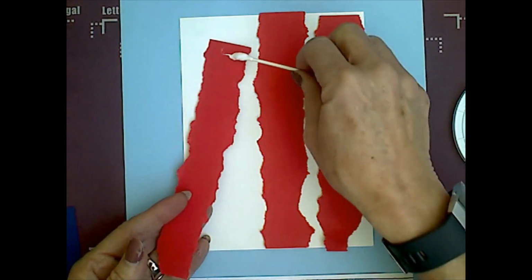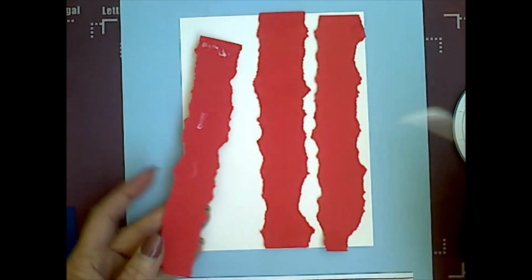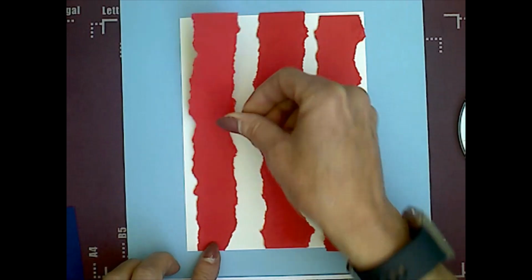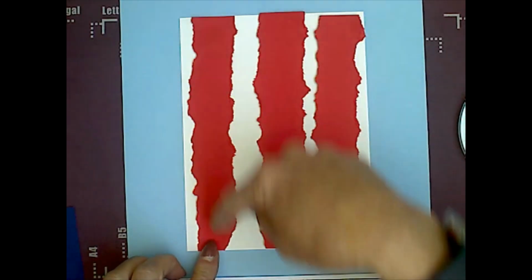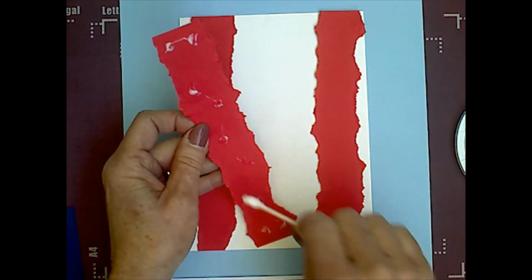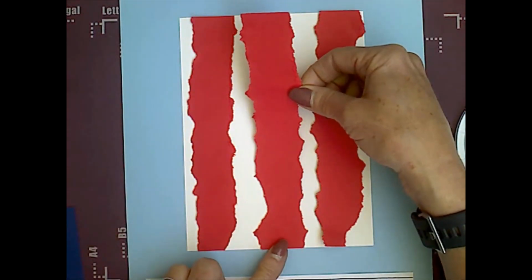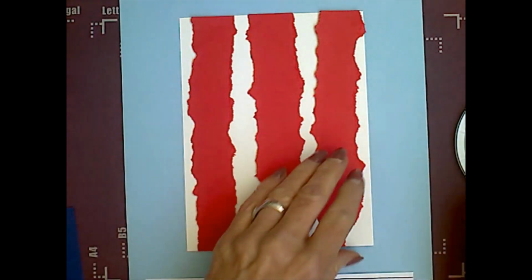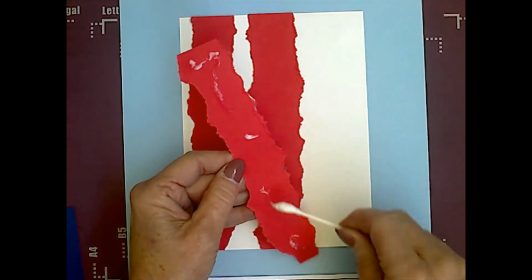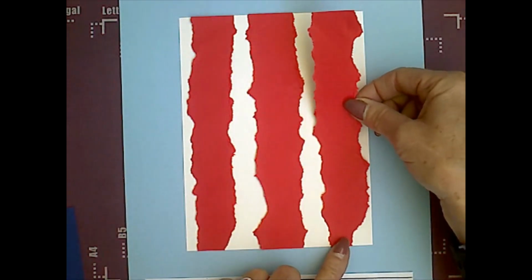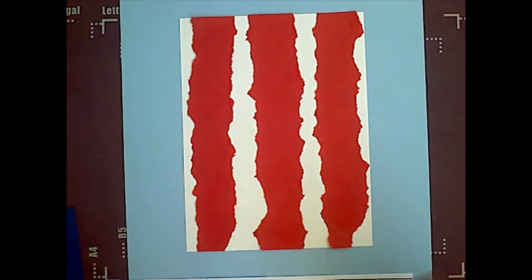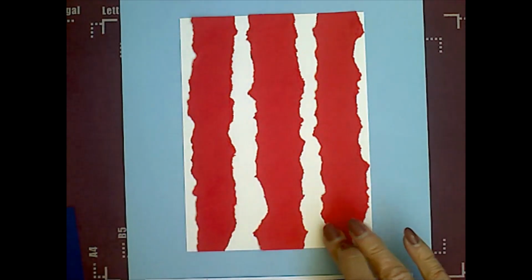Okay, so I am going to take and I'm going to put some glue dots, maybe a couple in the middle and some at the end. And I'm going to try to line this up with the straight edges at the top and the bottom. I'm going to do this again. Now we want it to be kind of like the flag, so we want to show that it has red and white stripes. So I don't want my red ripped papers right next to each other. Okay, so we got that done. Maybe I need to add a little bit more glue at the end there.